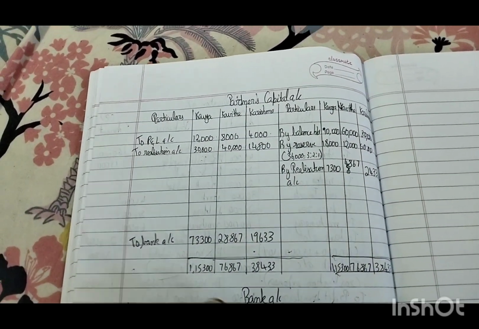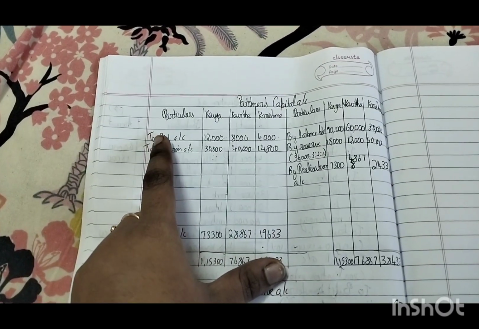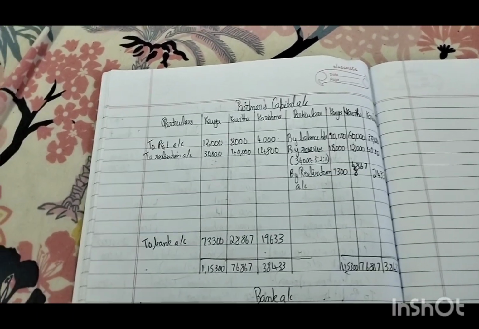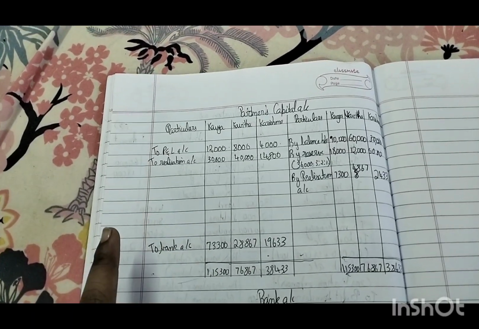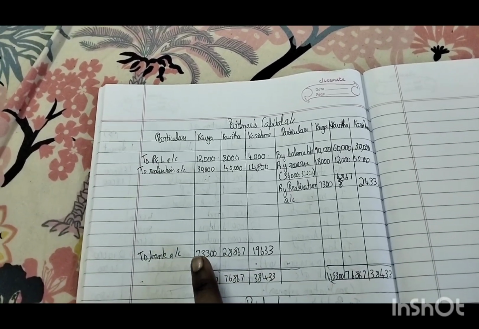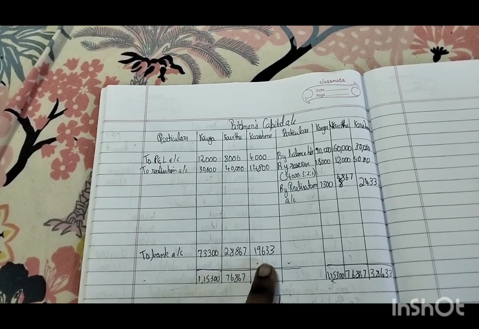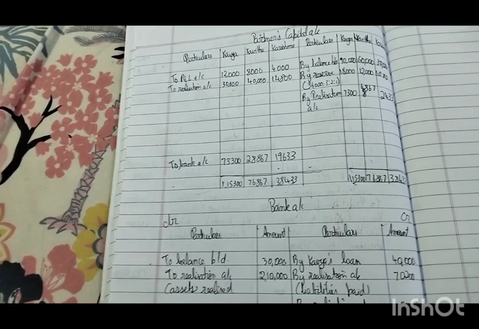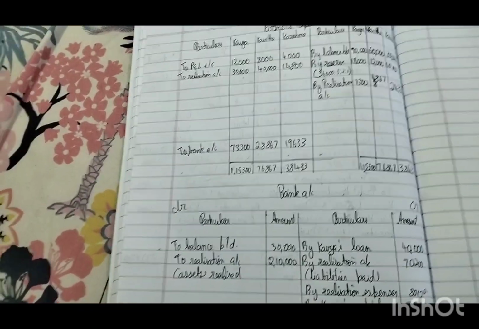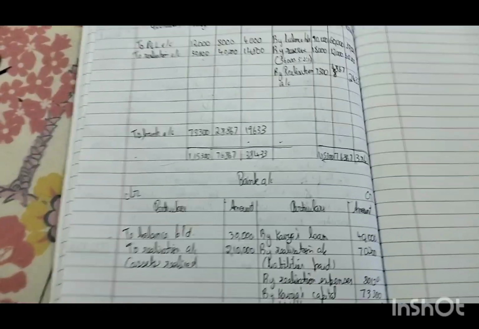First, it's going to be by balance brought down, by reserve, by P&L, by realization account. The P&L depends. If it's on the debit, it comes to the credit. If it's on the credit, it comes to the debit. Then here on your debit, we have taken the realization account and your balancing figure. I hope I'm clear with how you're supposed to find the balancing figure. Then bank account: on your credit side, it's always your liabilities, your expenses, your losses, and on your debit, it's always your assets, or cash in bank, cash in hand.